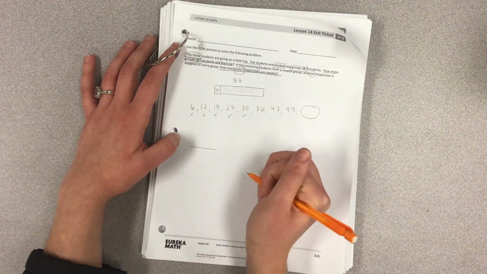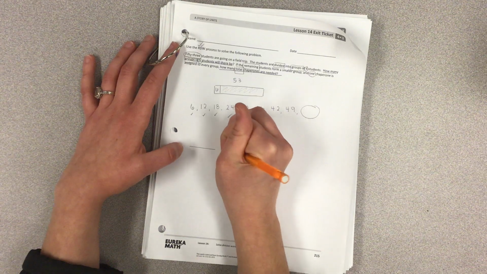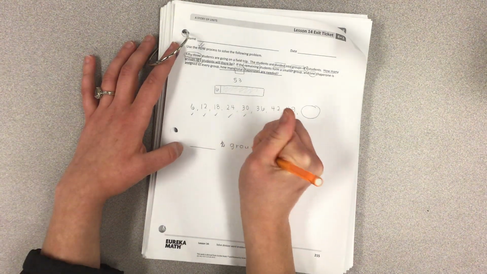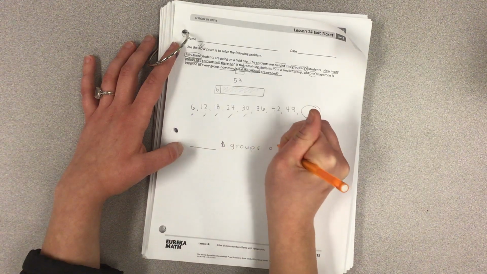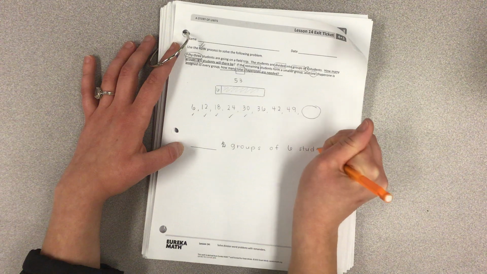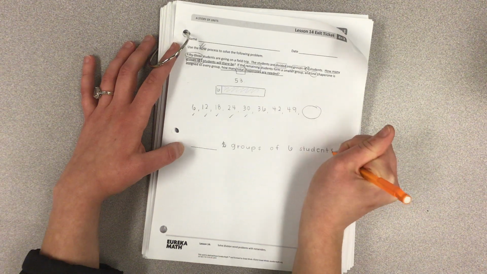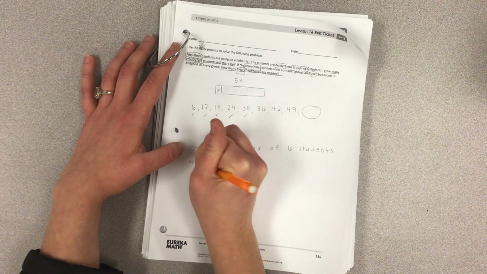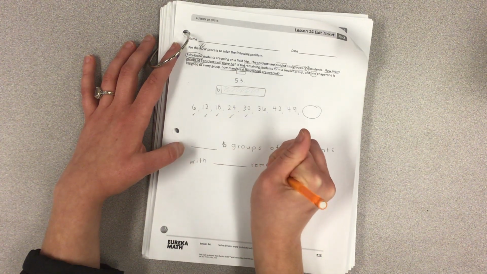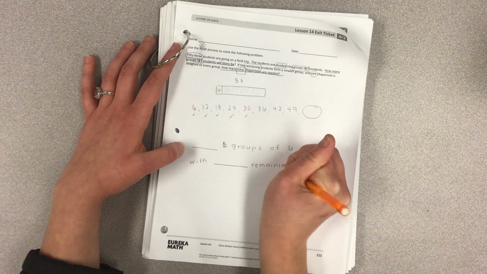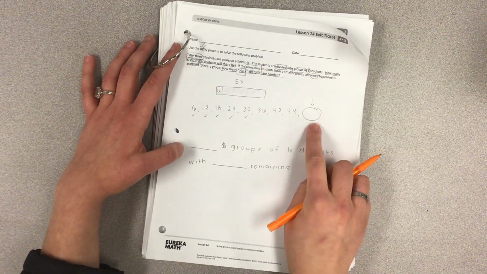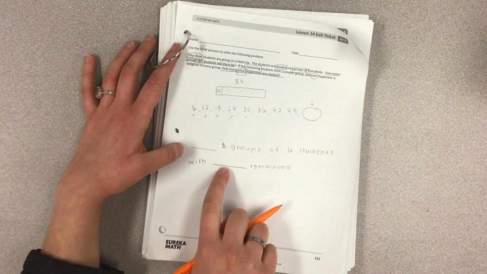And I'll write my answer as a statement. Blank groups of 6 students with blank remaining. After you say how many groups of 6 you were able to make, how many students were remaining after that?